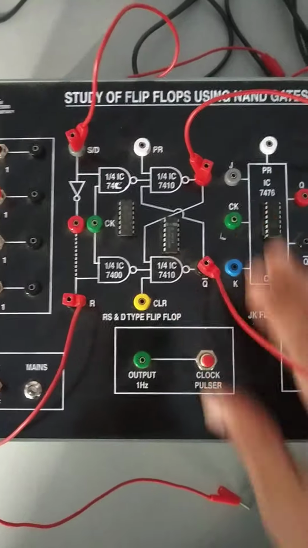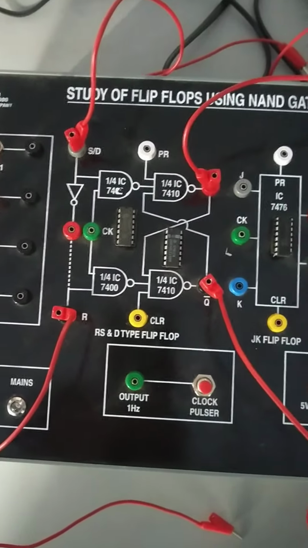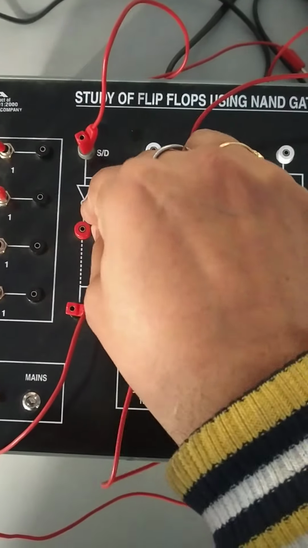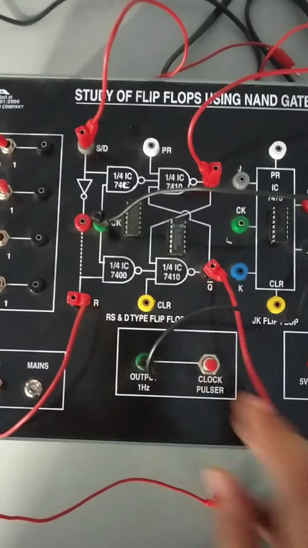Then this will be your clock. Just click here, clock. This will be your output. This will be the clock.